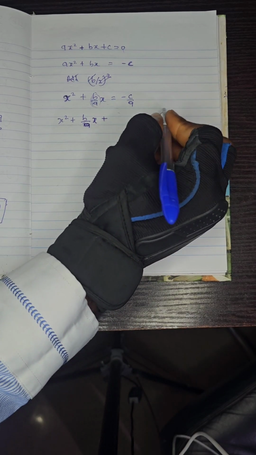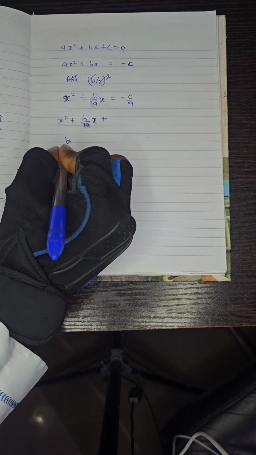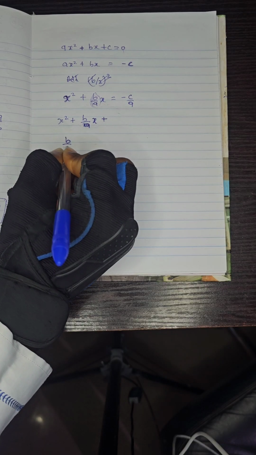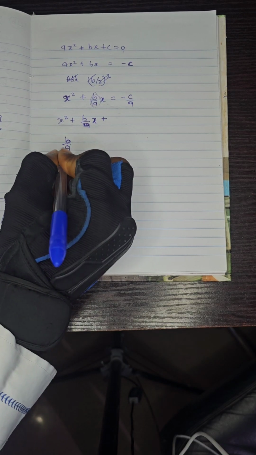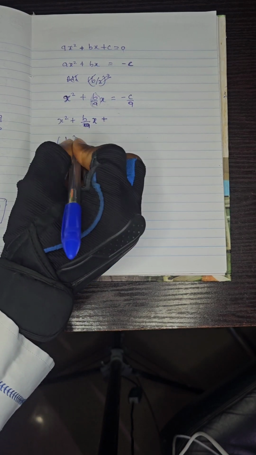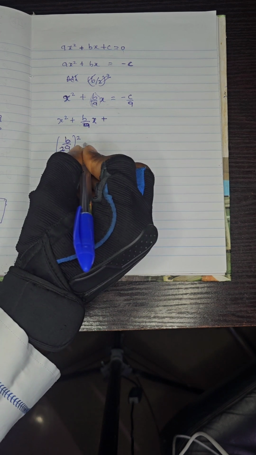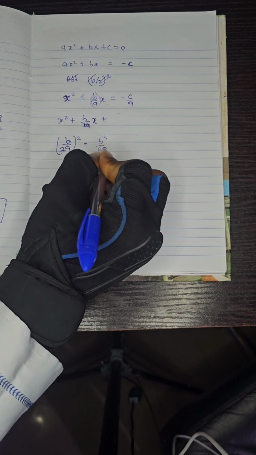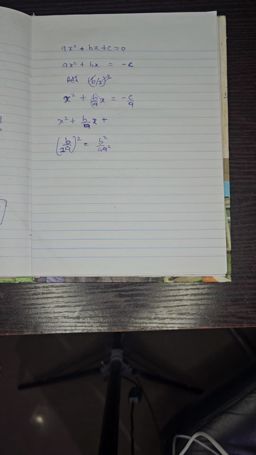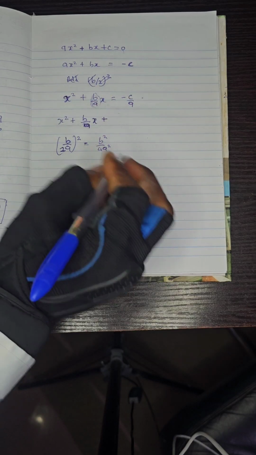If I'm to solve it, it will be b over a, but because I want to divide it by 2 first, it will be 2a, then the square. Are you following? So the square will now be b squared over 4a squared. That's what we are going to add to here and to here.